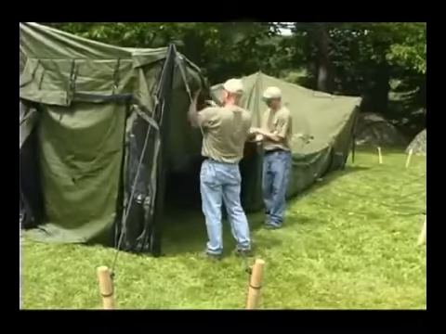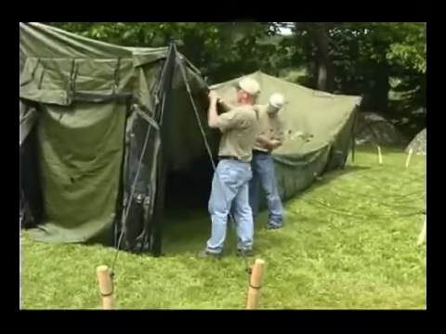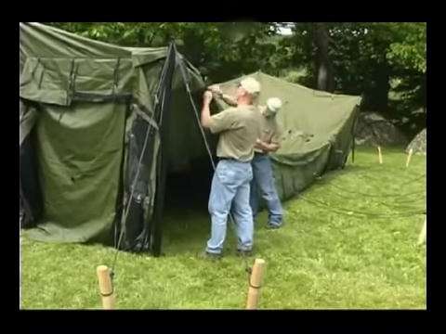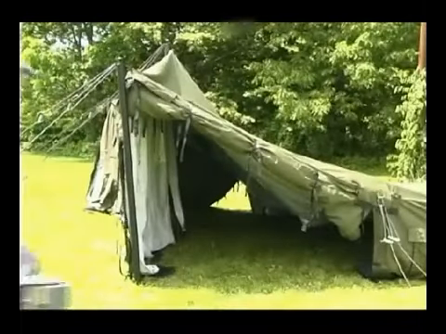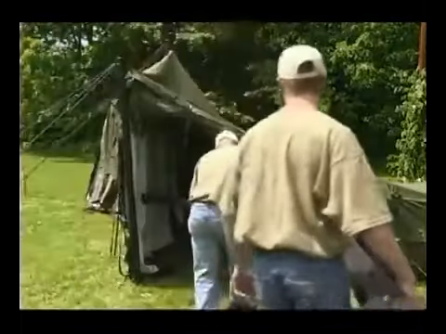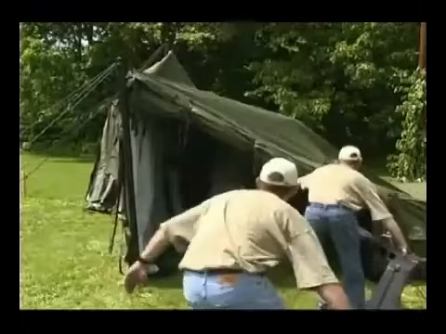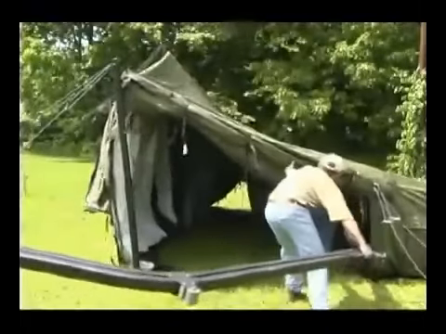Use tie straps at the eave to secure the rolled-up section. You are now ready to install the internal arches. Now, using 4 people, carry one completed internal arch assembly into the tent.